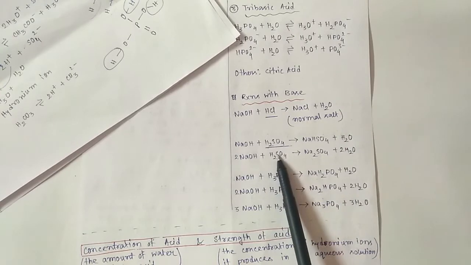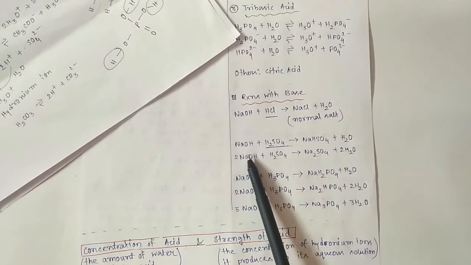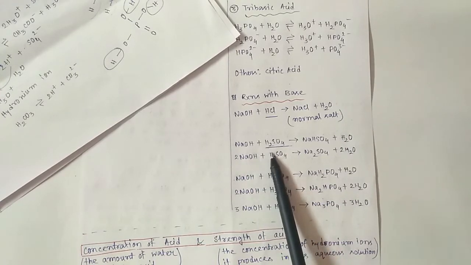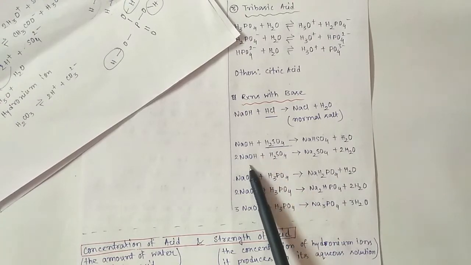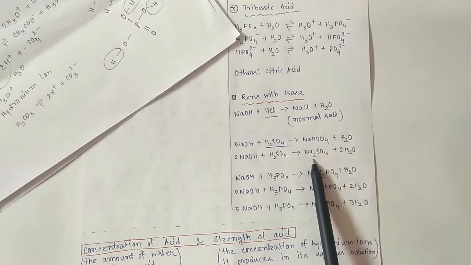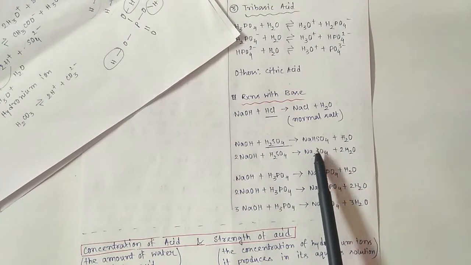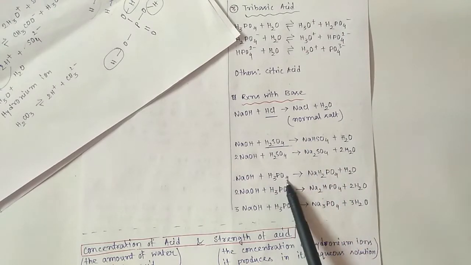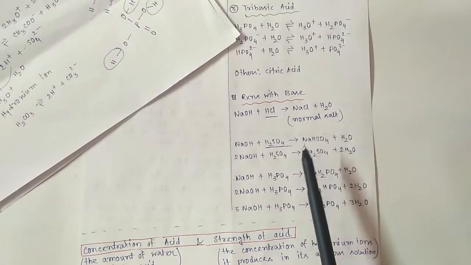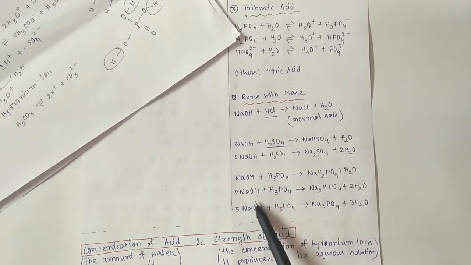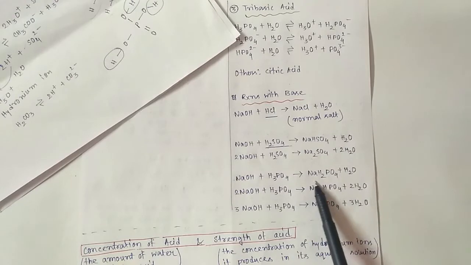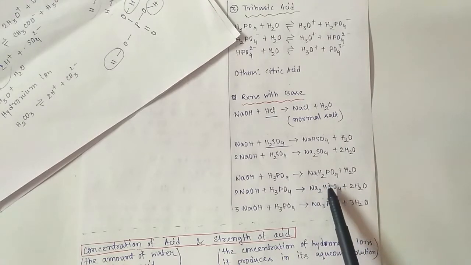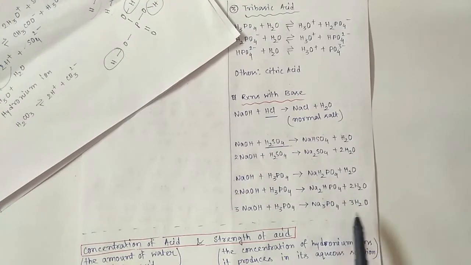And then move on to dibasic acid. In dibasic acid, as you can see in the example of H2SO4, we are taking NaOH, and it produces two salts, this one and this one. This one is sodium hydrogen sulfate and this one is sodium sulfate. And when it comes to phosphoric acid, as it is a tribasic acid, it will give three salts: NaH2PO4 or monosodium phosphate, this is disodium phosphate, and this is trisodium phosphate.